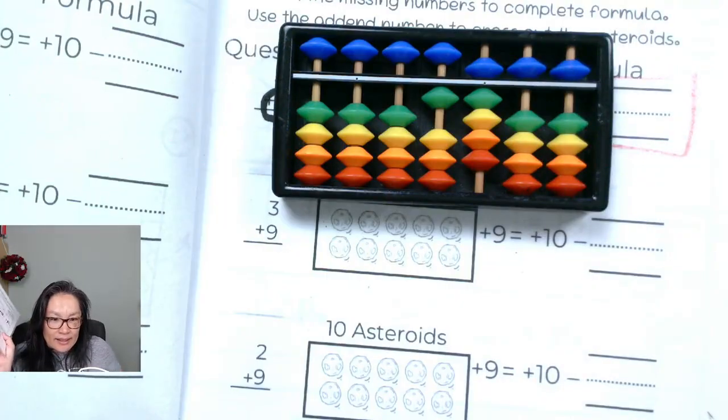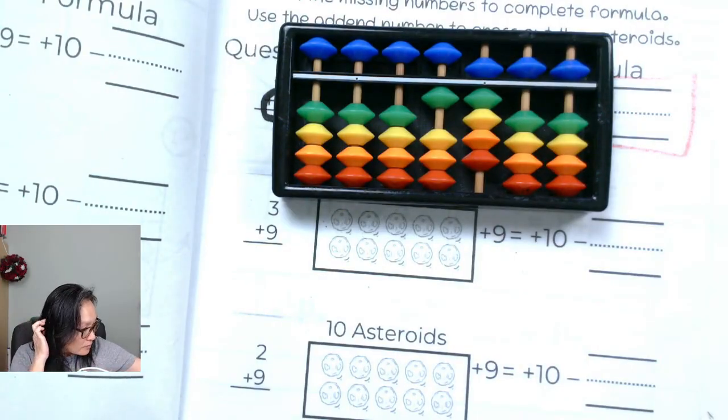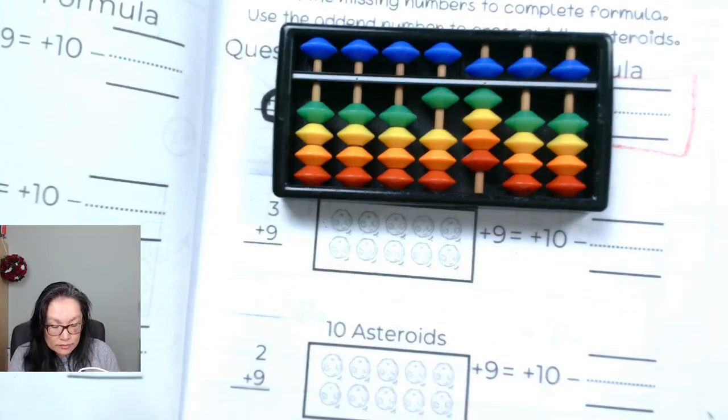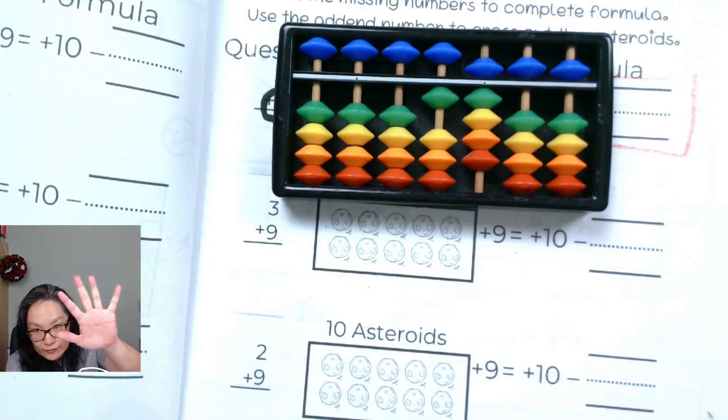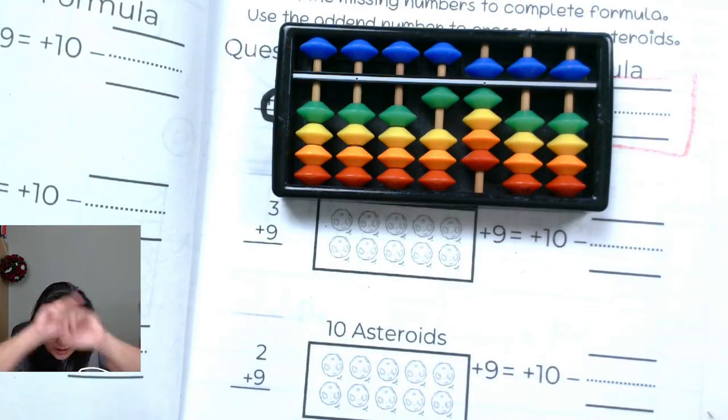But yes, Katie, it is exactly what it is. You memorize the buddy numbers. You know how to do a 5. You know how to do a 10. That's it.